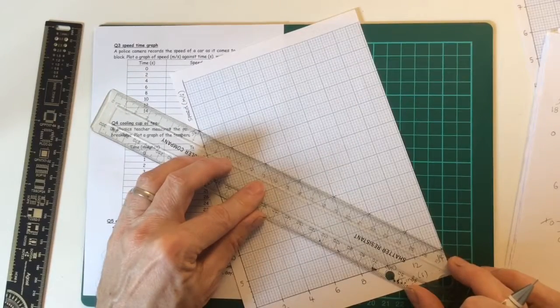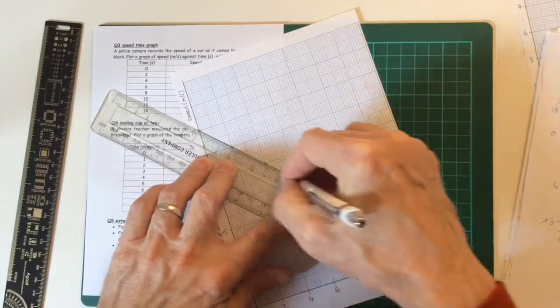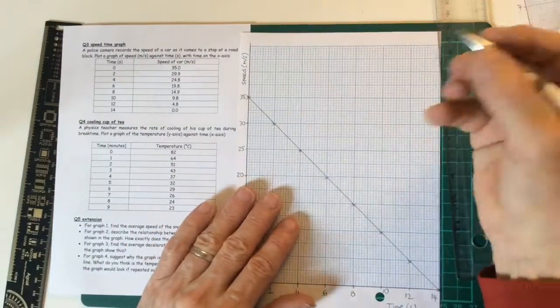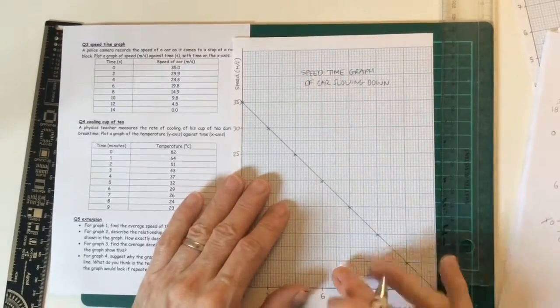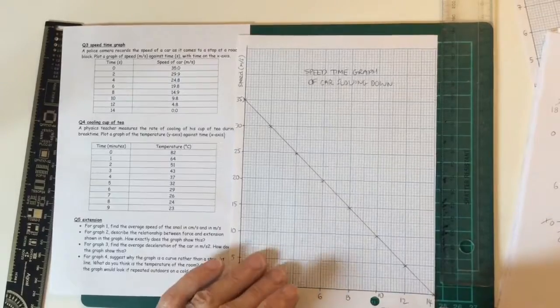So we draw our best fit line with the ruler, trying to get it as close as possible to the points, but not necessarily through exactly. Just for this one, I'm going to put a title on. Okay, but we don't have to do that. I don't think it's ever worth any marks in an exam.